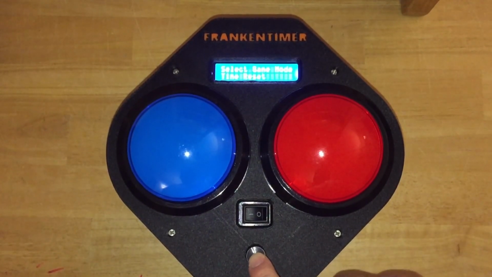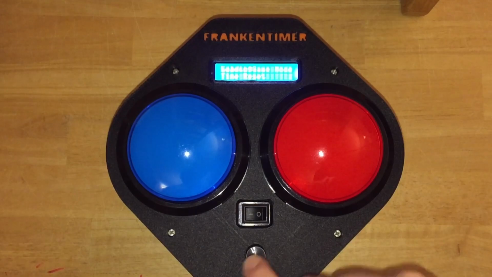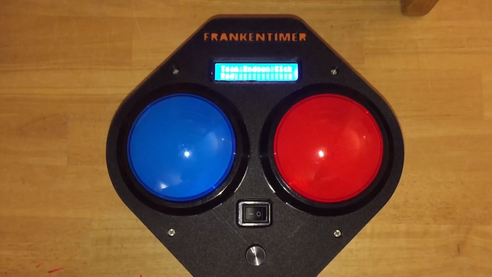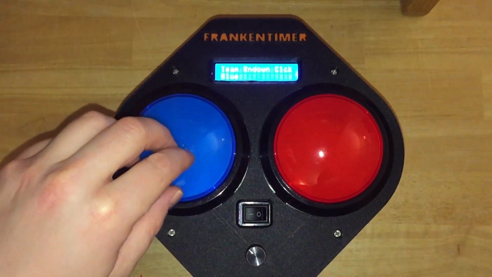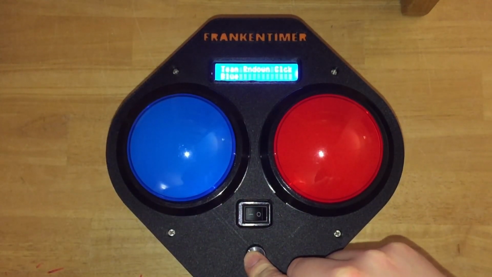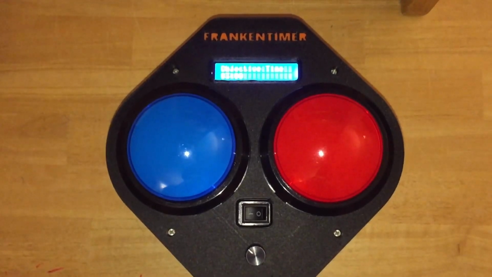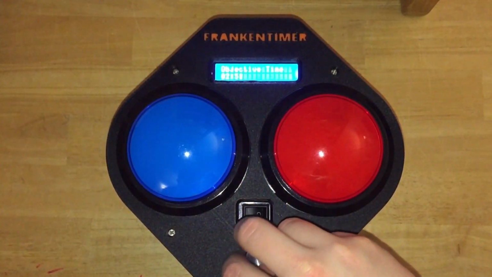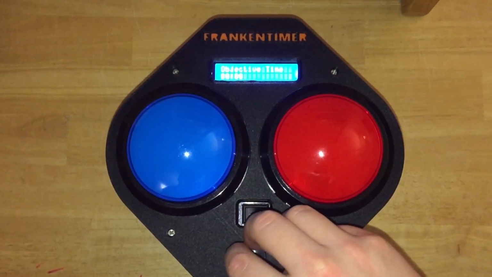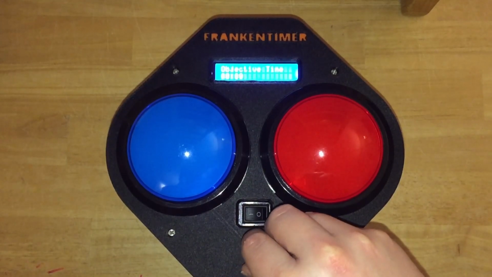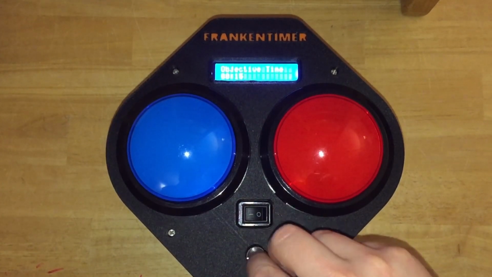I've got my Rotary Encoder enabled, so I can use that. I'm going to click on that to select time resets. I have to pick which team's going to try and run down the objective, so I'm going to pick blue. I move it to blue and hit the encoder to select that. The objective time: how long do they have to run it down? Just for purposes of this demonstration, I'm going to say 15 seconds.